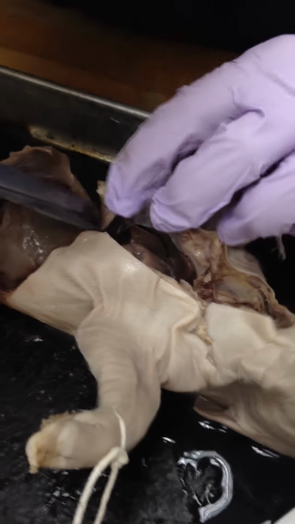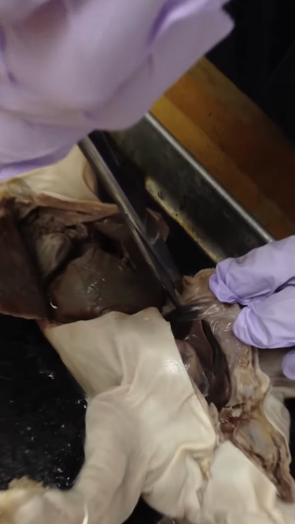Okay, so this is all the diaphragm. I'm slicing up some more. I thought there were better pictures.